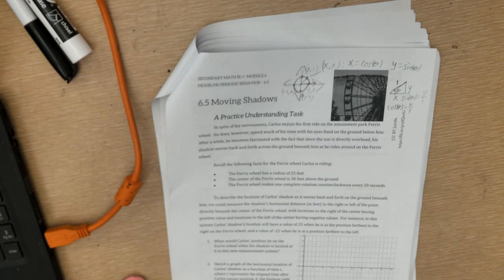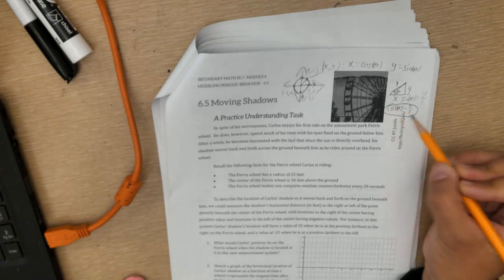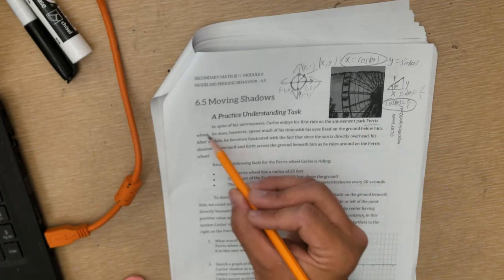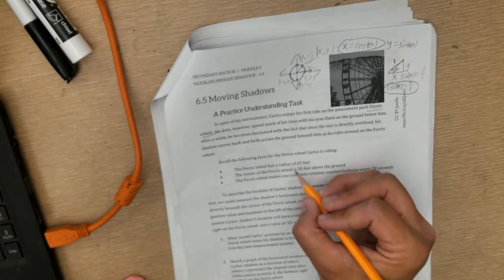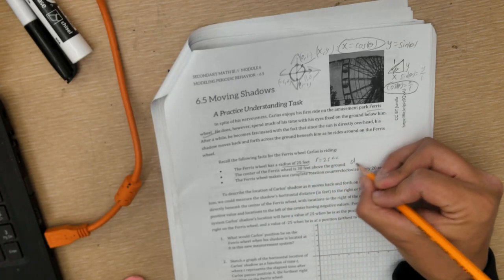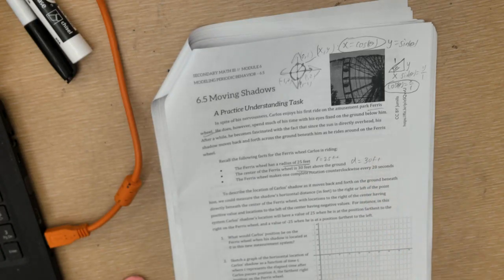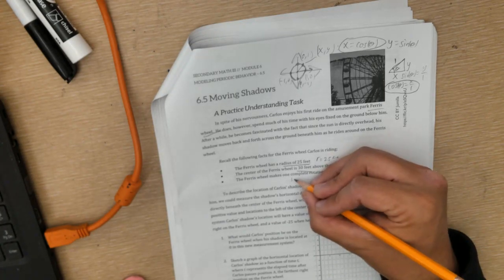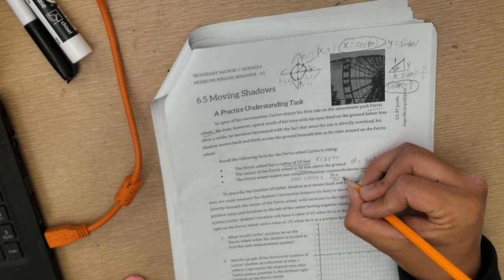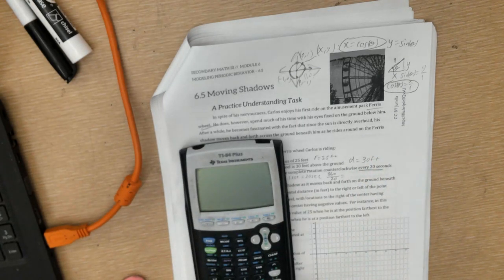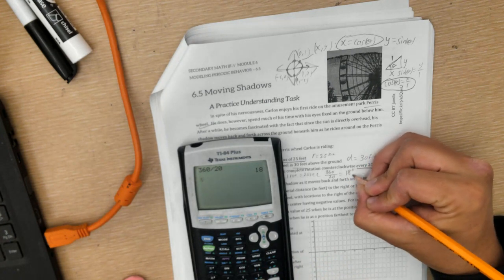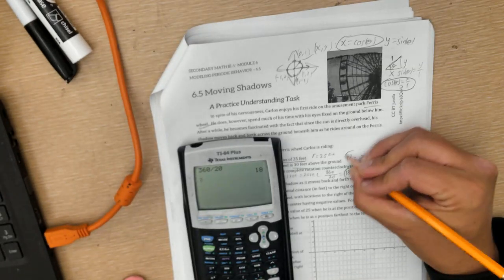So we've been doing sine, but now we're switching to our cosine function. Basically, we're going back to our Ferris wheel. Remember the Ferris wheel had a radius of 25 feet. The center, or the midline, was 30 feet above the ground. And one rotation takes 20 seconds. So if I do 360 divided by 20, we get 18 degrees per second.